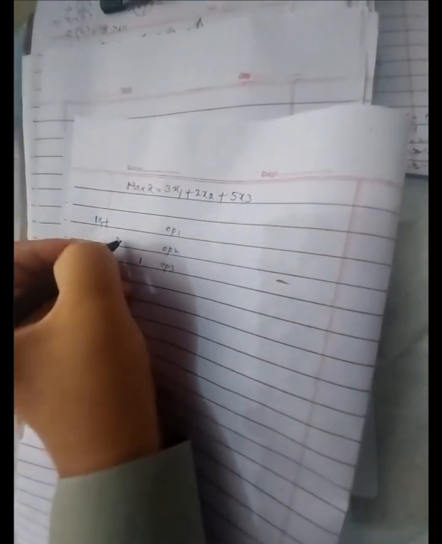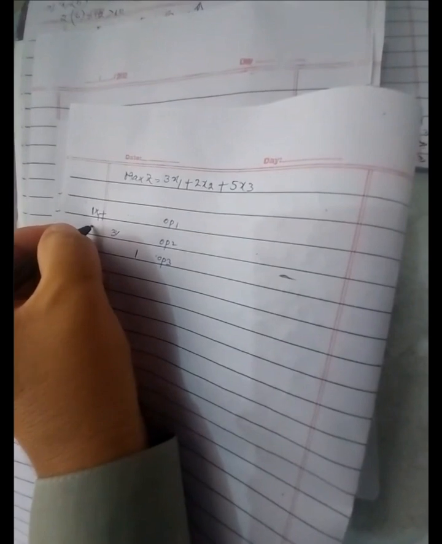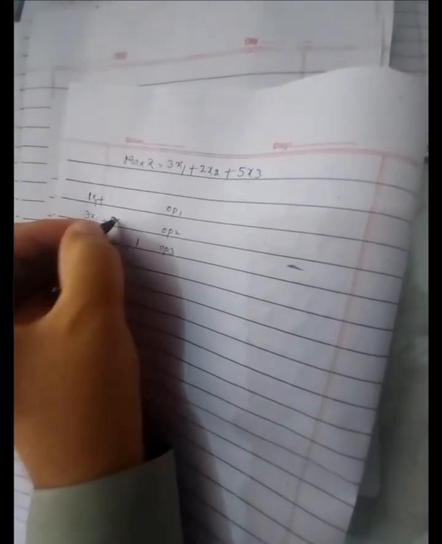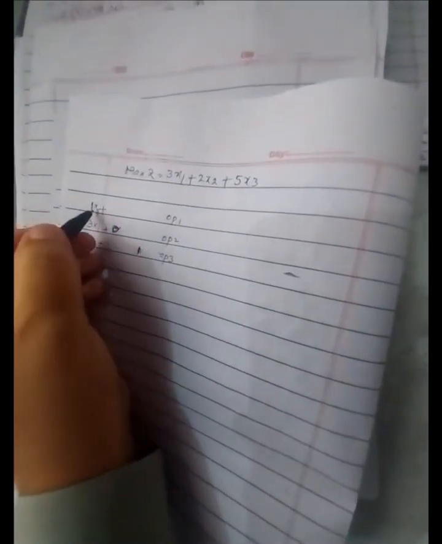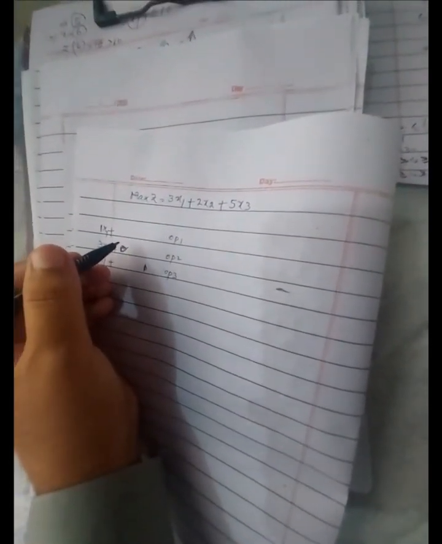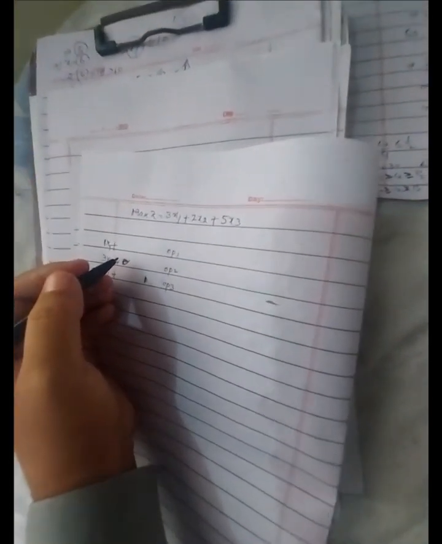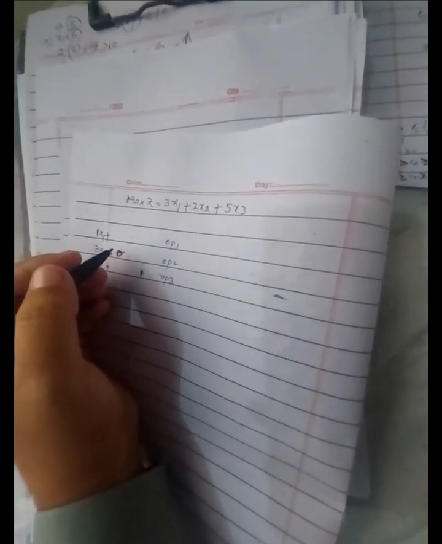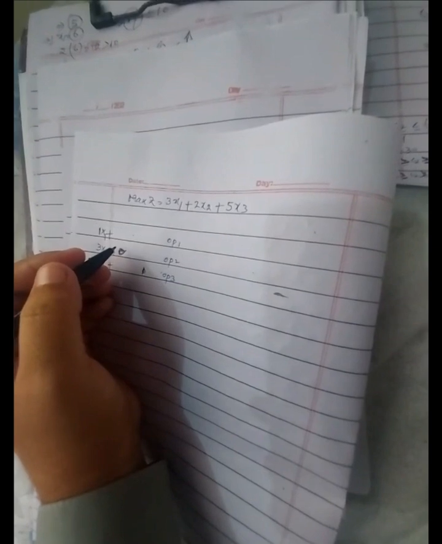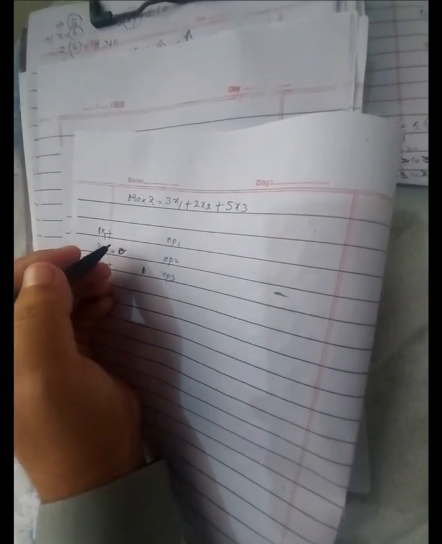I will multiply it with x1, and 1x1. Now coming to the second product, it says the corresponding time per truck.